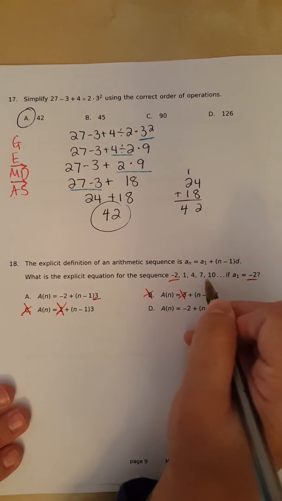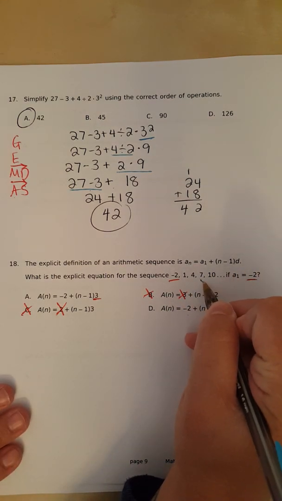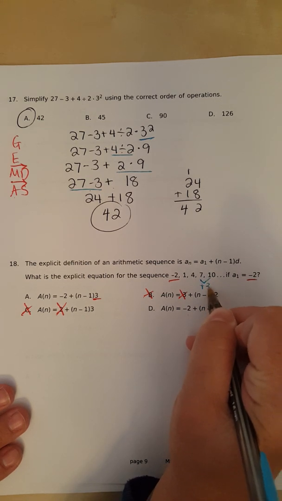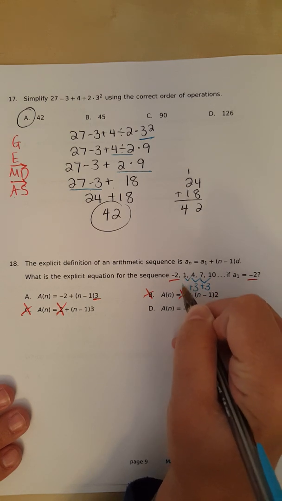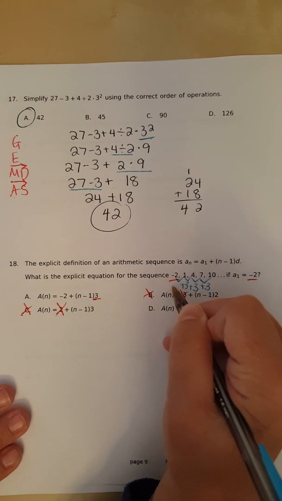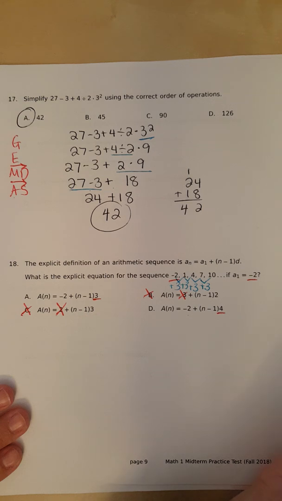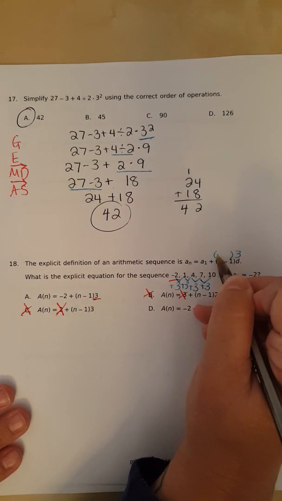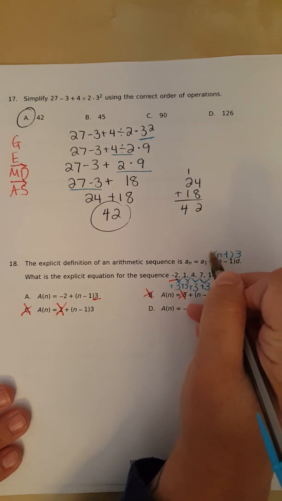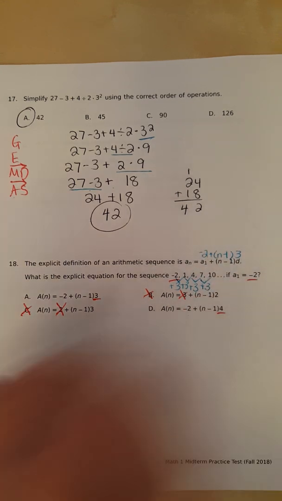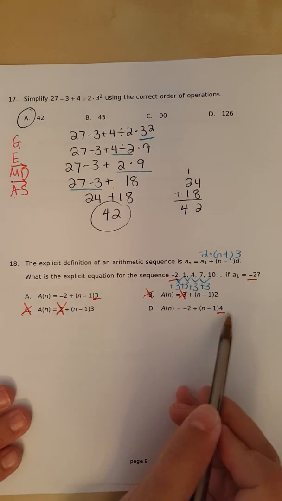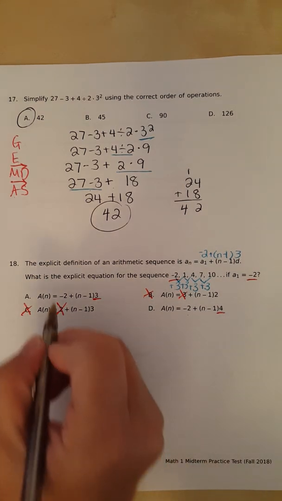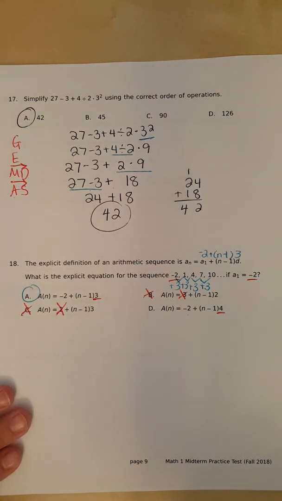And if I look, I'm going to look at my positive numbers here. To get from 7 to 10, 7 plus 3 is 10. 4 plus 3 is 7. 1 plus 3 is 4. -2 plus 3 is 1. So that common difference that we have should be 3. So our equation, it might help us to write it first and then be able to eliminate. But our common difference, the only one of the two we have left that had a common difference of 3, is answer choice A.